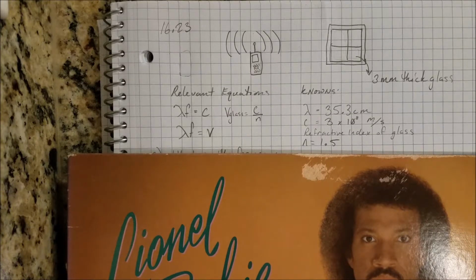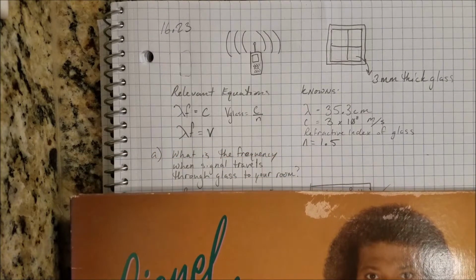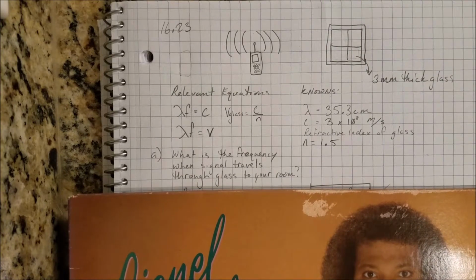The knowns in this problem: it gives you that the wavelength initially through the air of the cell phone signal is 35.3 centimeters. The speed of light is a constant. It's 3 times 10 to the 8th meters per second. And the refractive index of glass, if you remember back from the light ray portion of our class, is going to be 1.5. Part A, what is the frequency when the signal travels through the glass and gets to your room?